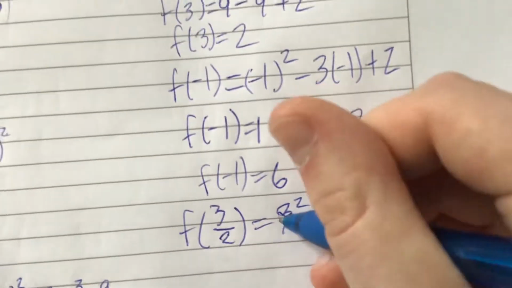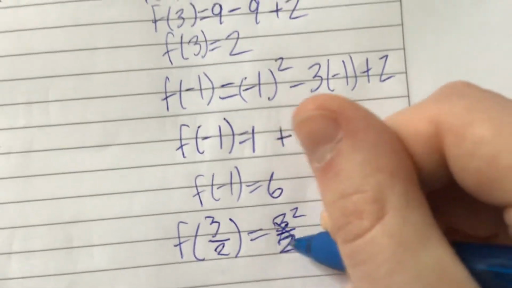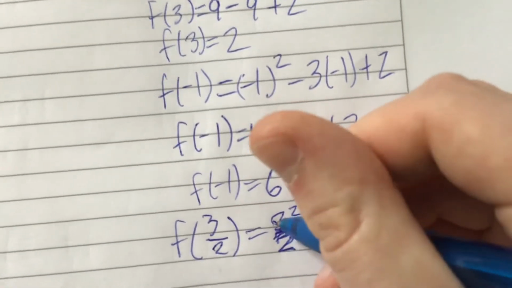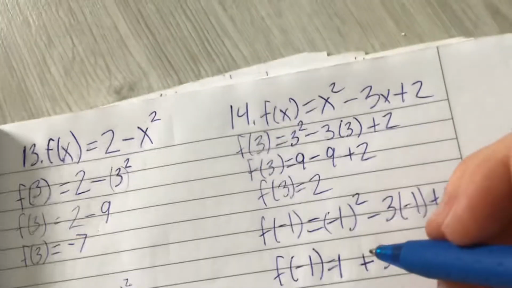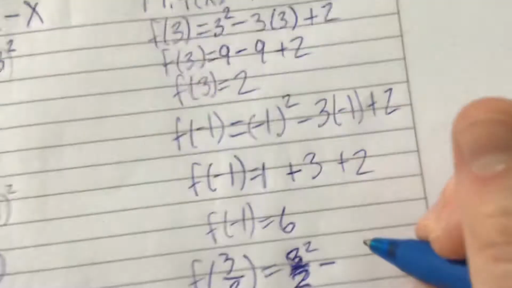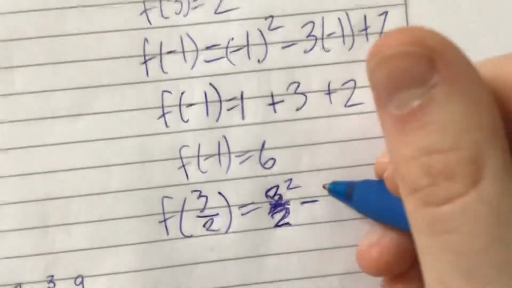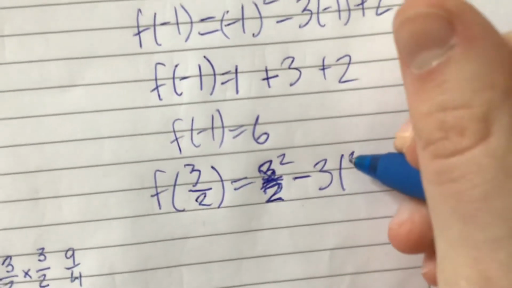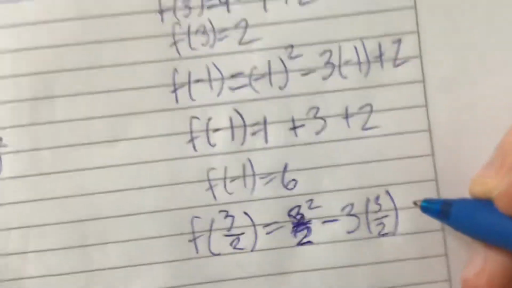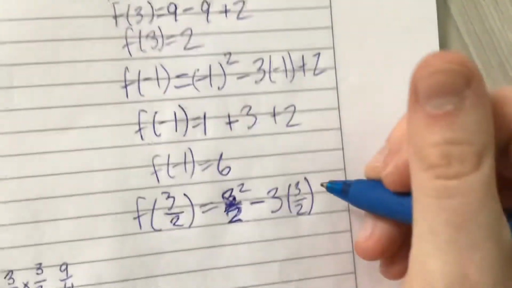Or, excuse me, 3 over 2. That's what we're replacing in here. That's how functions work. 3 over 2 squared minus 3 times 3 over 2 and plus 2. Okay.